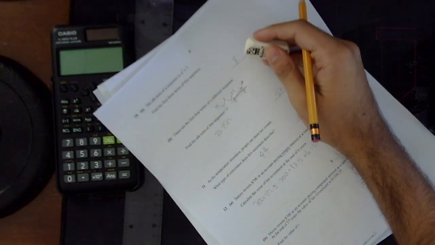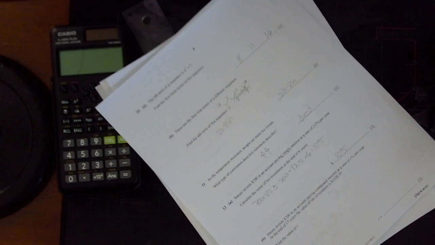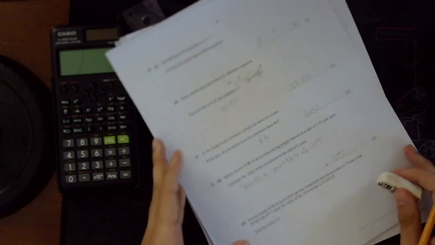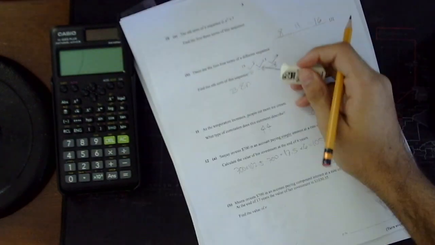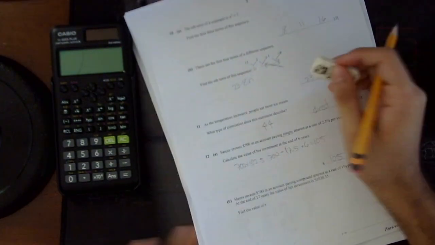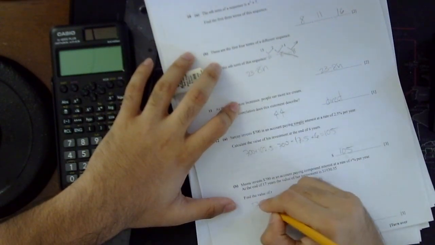It's been about 30-something minutes. Okay. Let's logic this out now. So now I've got the correct formula, by the way.